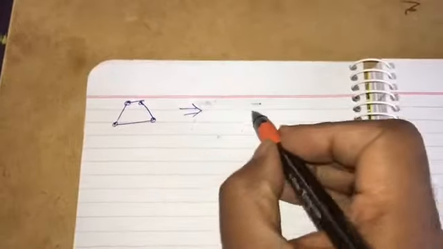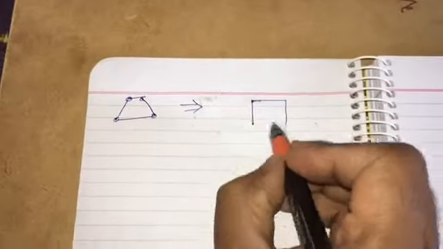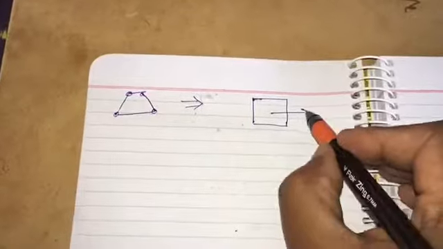can be transformed into a square element.